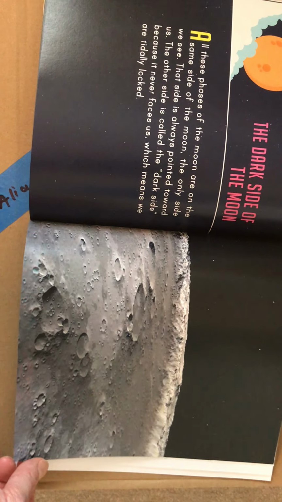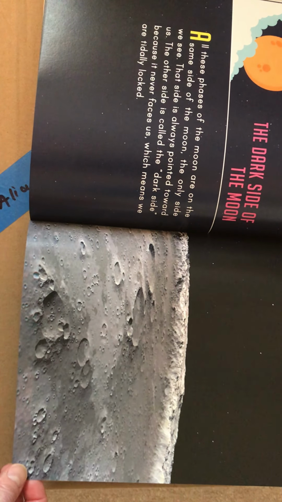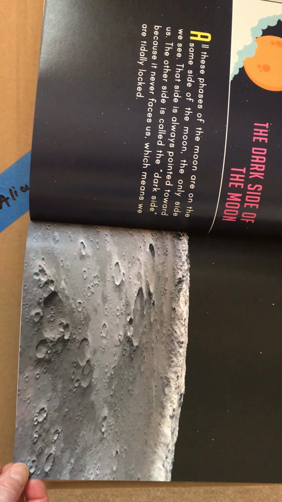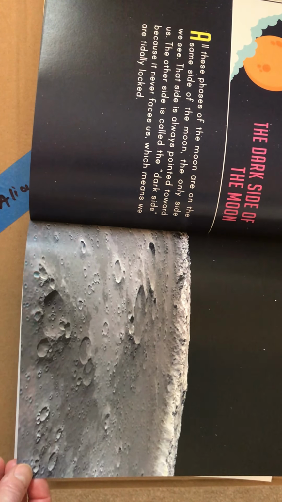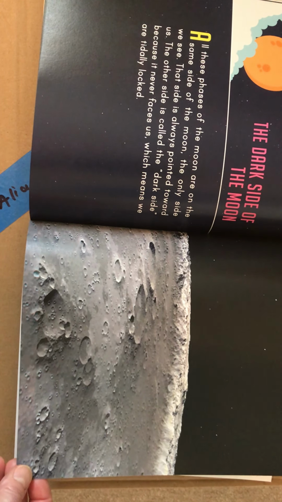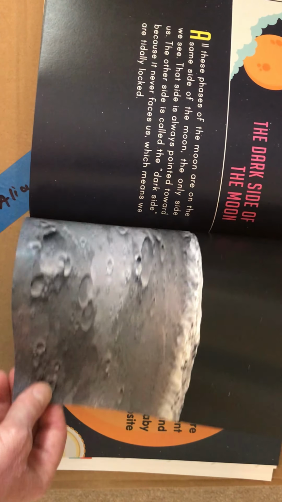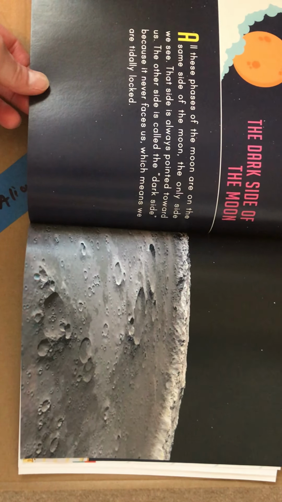The dark side of the moon. All these phases of the moon are on the same side of the moon, the only side we see. That side is always pointed toward us. The other side is called the dark side because it never faces us, which means we are tidally locked. Now you know everything you need to know about the phases of the moon.